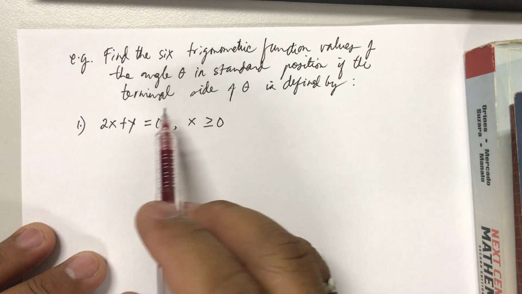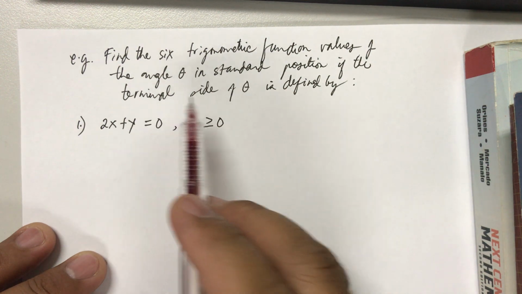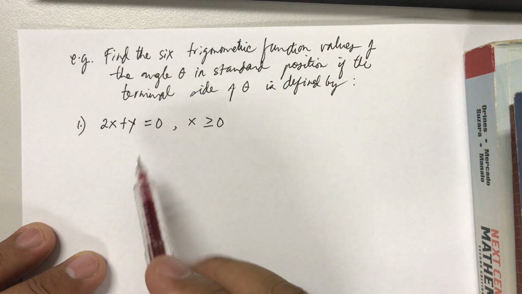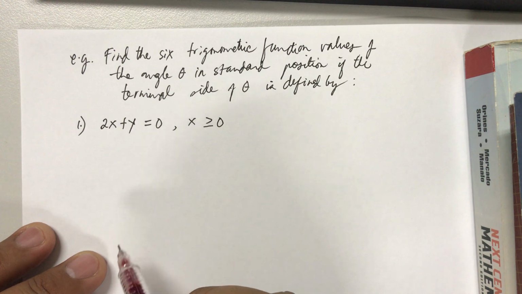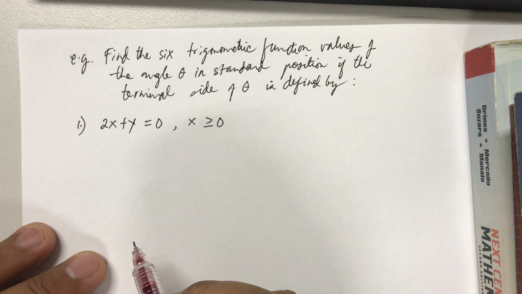the terminal side of an angle theta which is in standard position is defined by, say, 2x plus y is equal to 0. 2x plus y is equal to 0 is an equation of a line. Linear equation in two variables. That's ax plus by is equal to c. Ax plus by is equal to c is the standard form of linear equation in two variables, wherein a is equal to 2, b is equal to 1, while c is equal to 0.